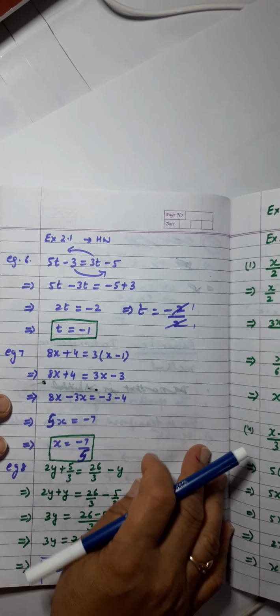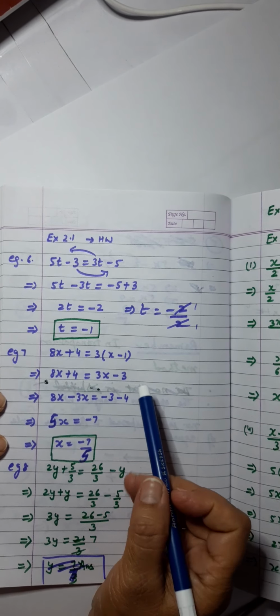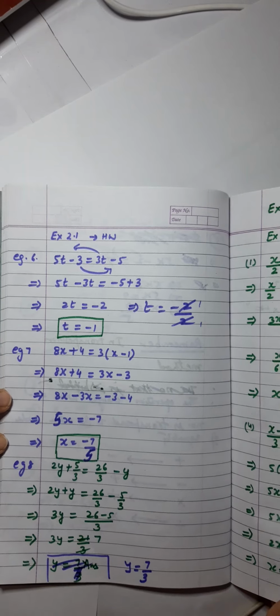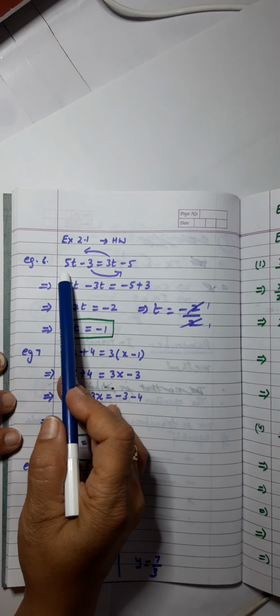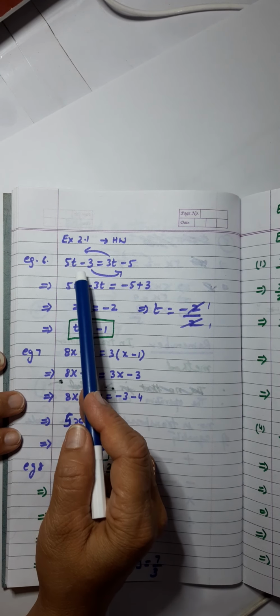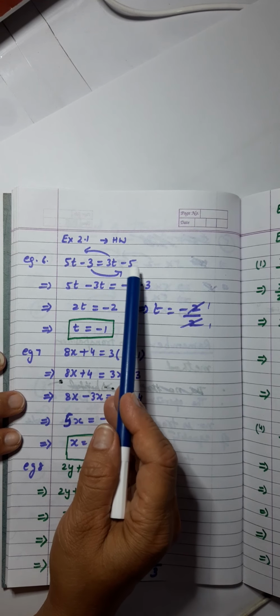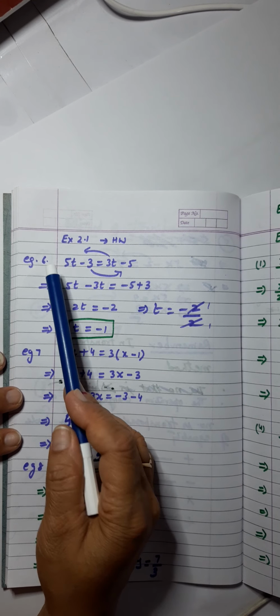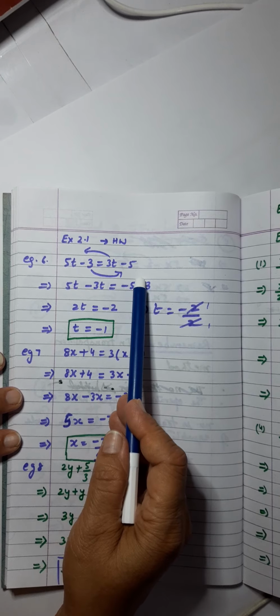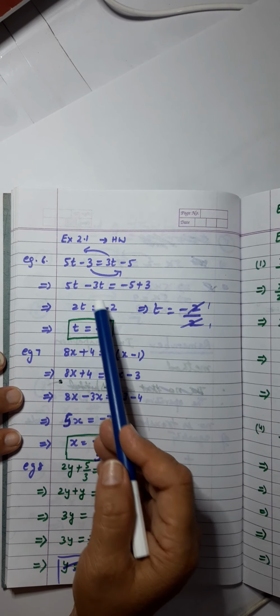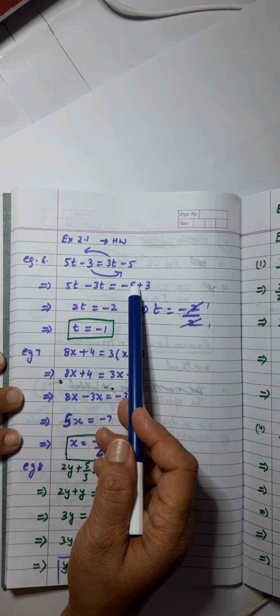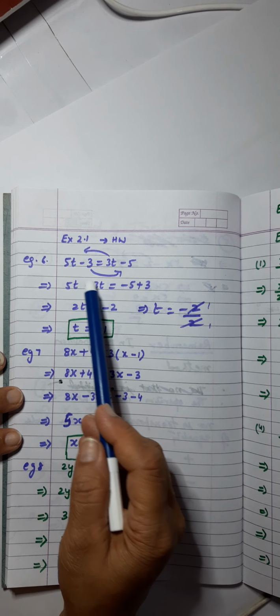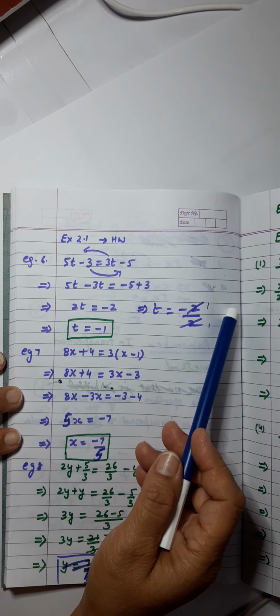Now, let us consider some examples from exercise 2.1. One example that I have taken is 5t minus 3 is equal to 3t minus 5. I notice here that the variable is on both sides. So I will adopt this technique: I will bring all the variables on one side and all the constant terms on the other side.